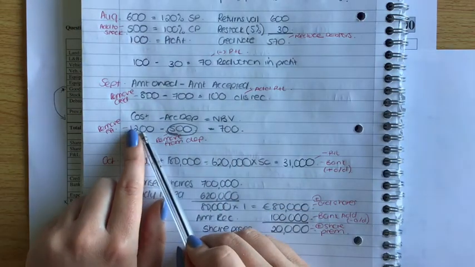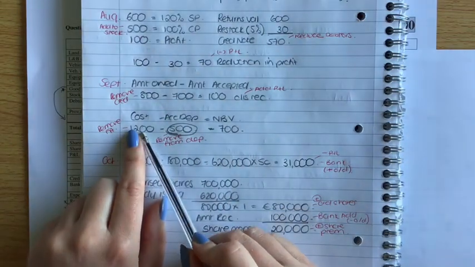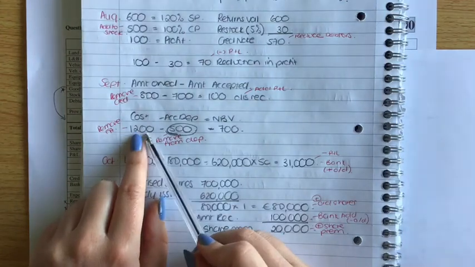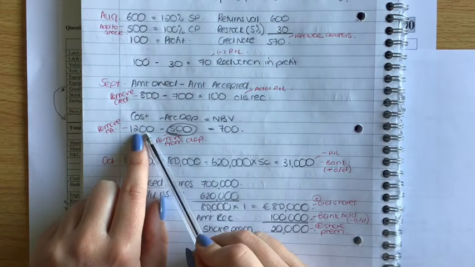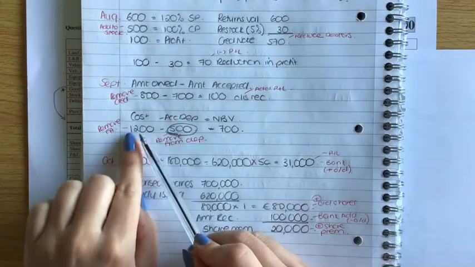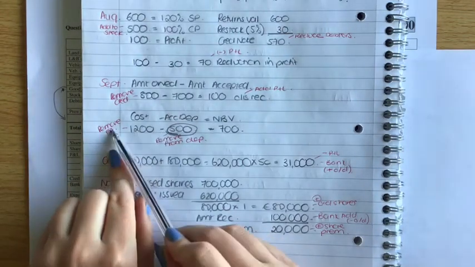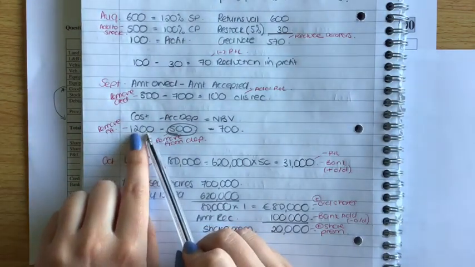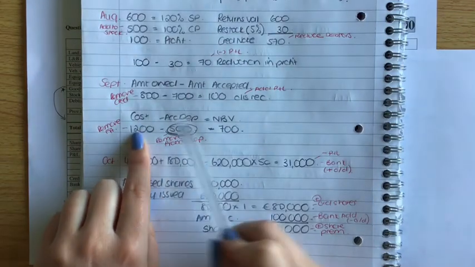Remember, we gave them a piece of equipment. So you need to remove the equipment from the fixed asset. And remember, when you get rid of a fixed asset, all of the depreciation that's with that fixed asset goes with it. Okay, so you need to take that 1,200 from your fixed assets. Okay, in the question it tells us the cost and it tells us what it was worth.